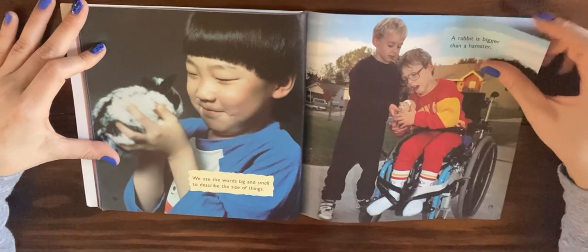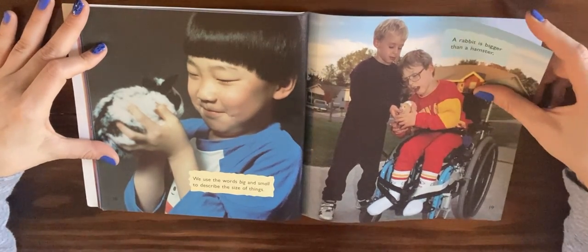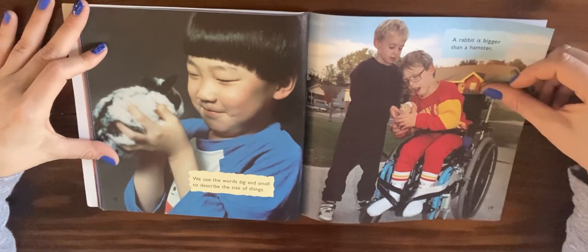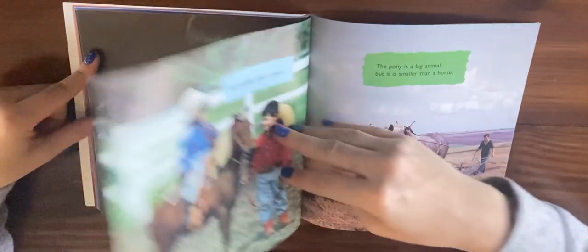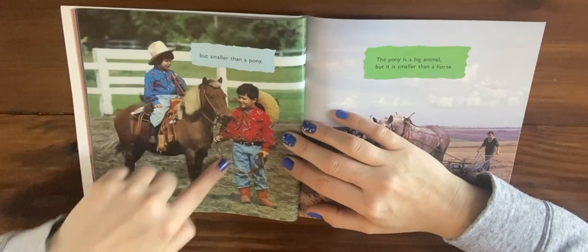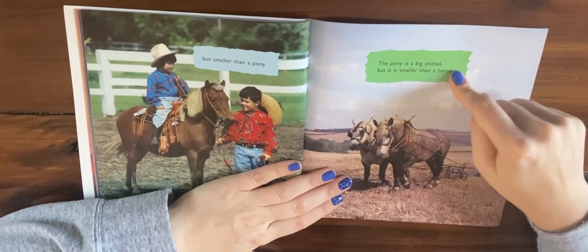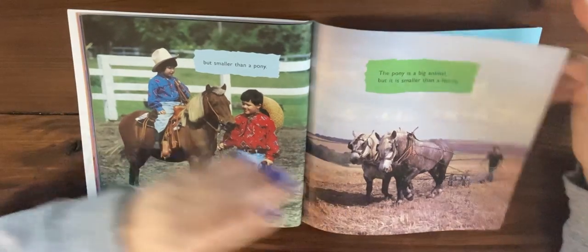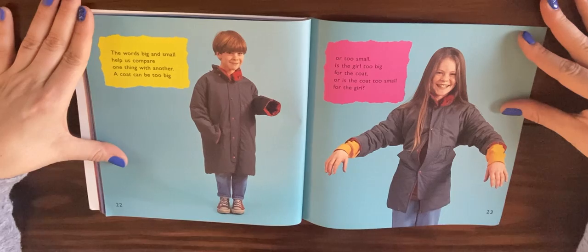We use the words big and small to describe a lot of things. A rabbit is bigger than a hamster. But a dog is bigger than a rabbit. They're both smaller than a pony. The pony is a big animal, but it is smaller than a horse. The words big and small help us compare things with one another.